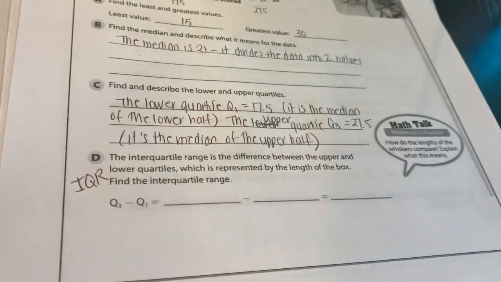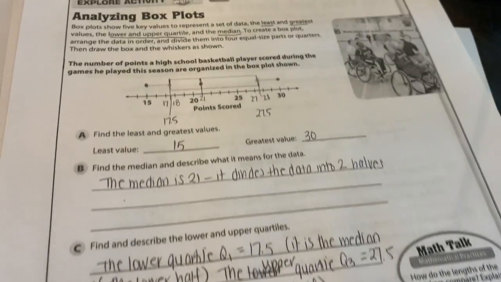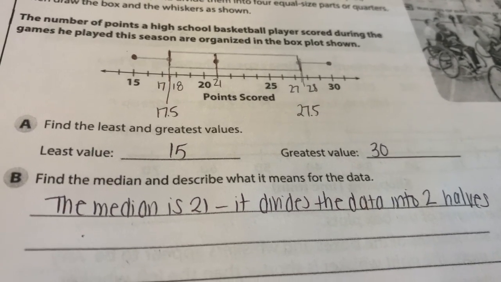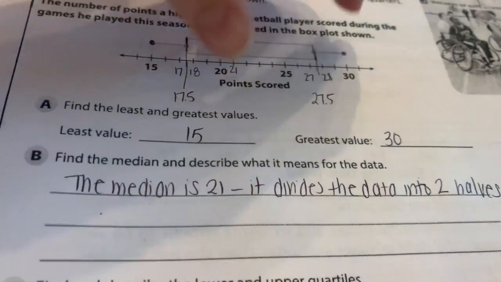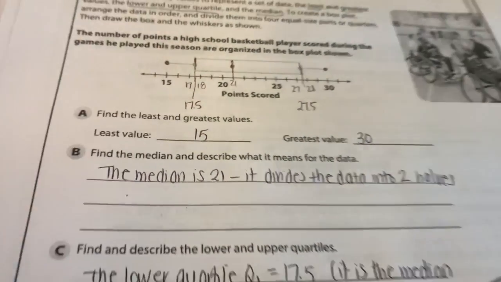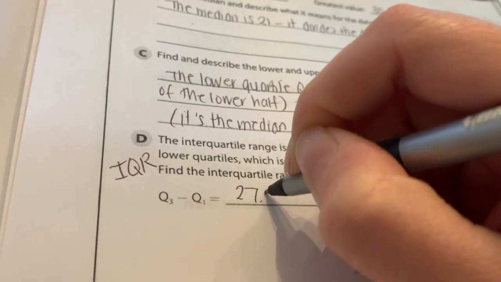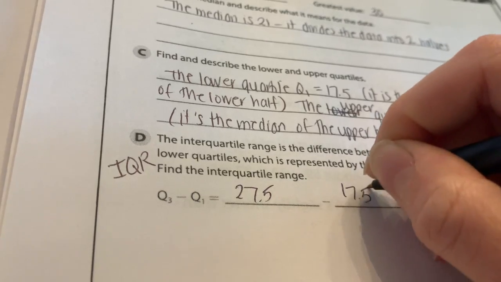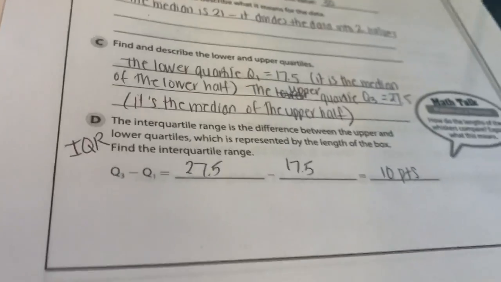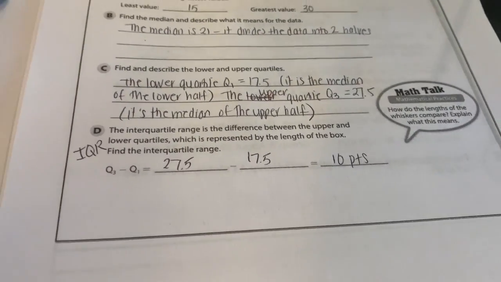And again, we actually did talk about this in 6th grade, but it's probably so far away that we forgot it. To find the interquartile range, you just take the upper quartile and the lower quartile and subtract them. So you just basically take the end of your box and the beginning of your box and subtract them. So you just do Q3 minus Q1, so 27 and a half minus 17 and a half. So the interquartile range is 10 points. And I'm saying points because this was points scored. Okay.